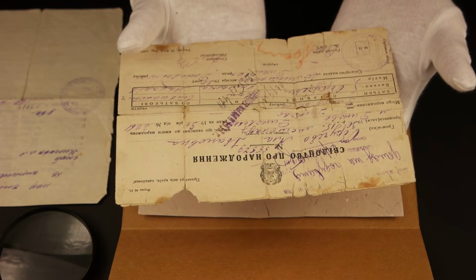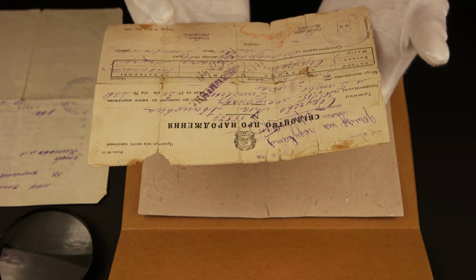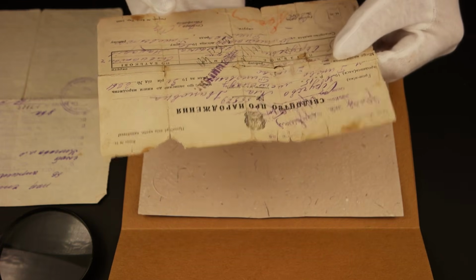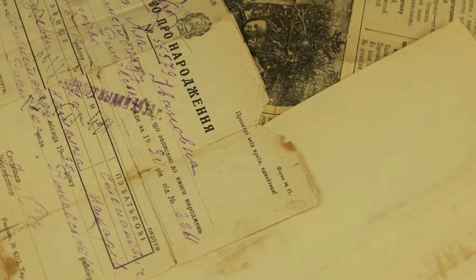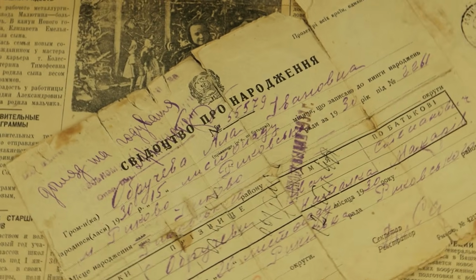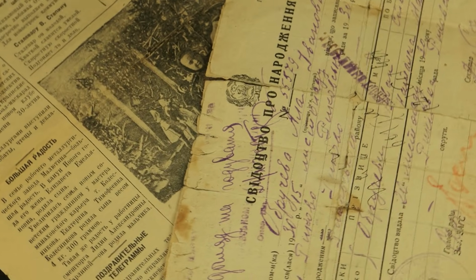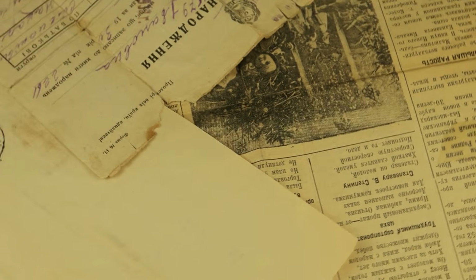So, here's the takeaway. If you feel like your research has stalled, or something just doesn't add up, there's a good chance you haven't actually finished researching the death. You've just stopped at the most obvious record. The real breakthroughs often come from the records most people ignore. And once you start using these overlooked sources, you'll notice something immediately. Your family tree becomes more accurate, more complete, and far more reliable.